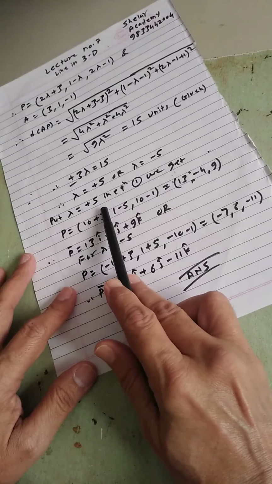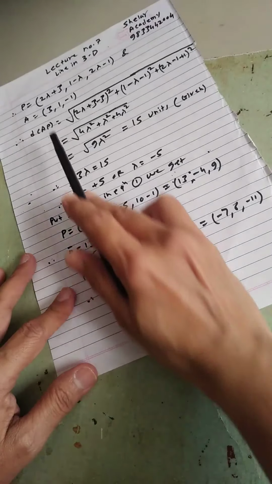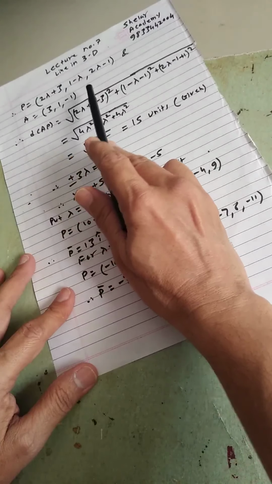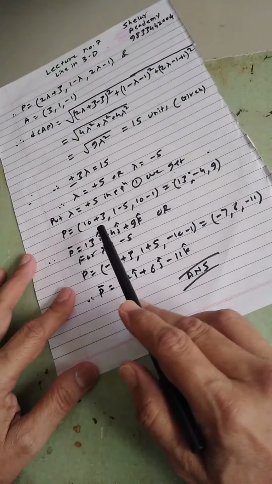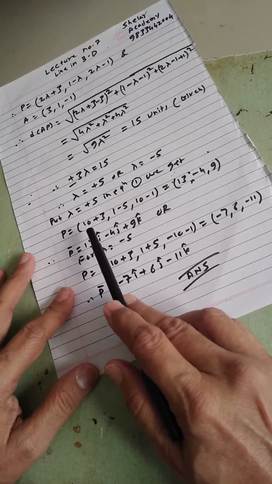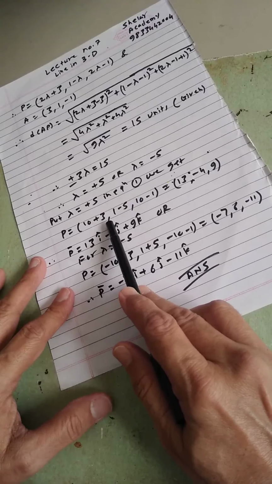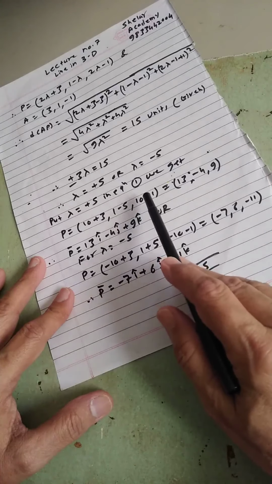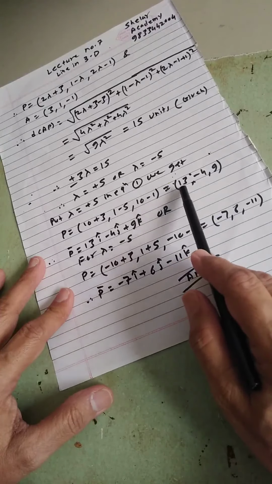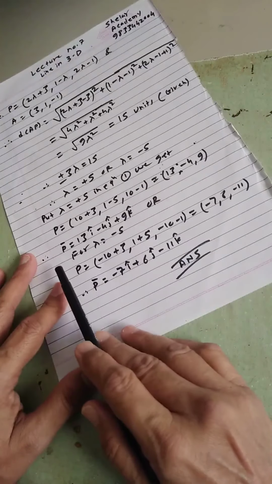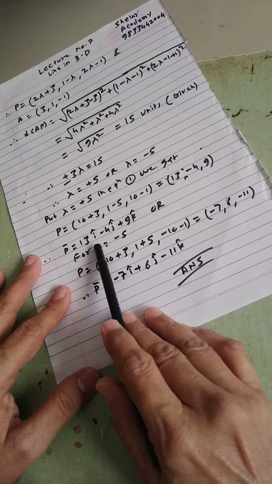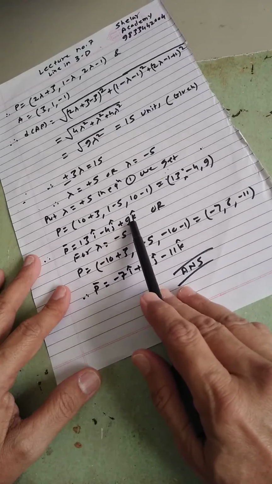For lambda plus 5 we get (2 lambda plus 3, 1 minus lambda, 2 lambda minus 1). By putting lambda is equal to plus 5 we get 10 plus 3, 1 minus 5, and 2 into 5 minus 1, that is 13, minus 4, 9, and the position vector is 13 i cap minus 4 j cap plus 9 k cap.